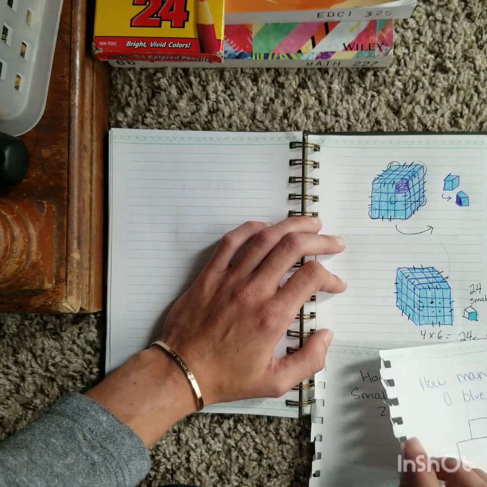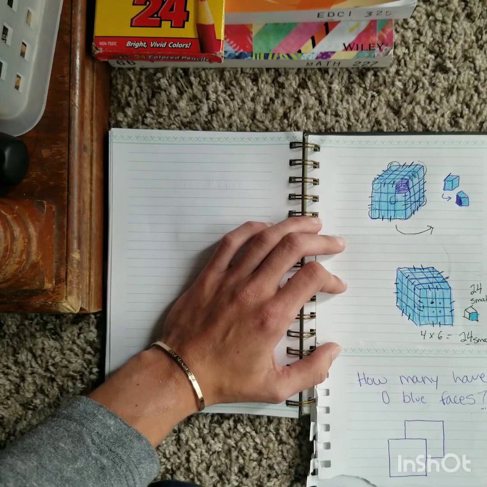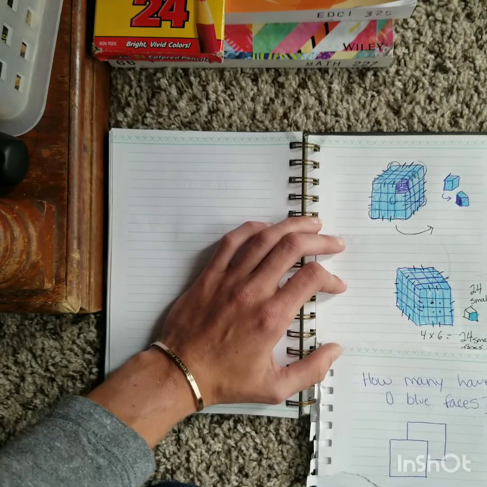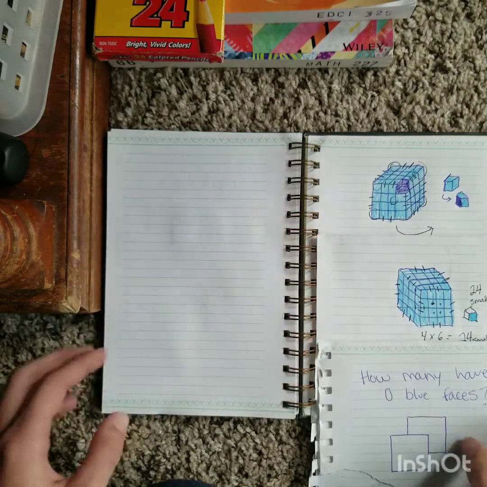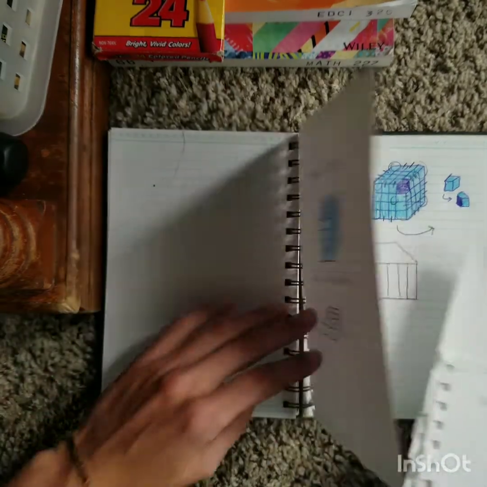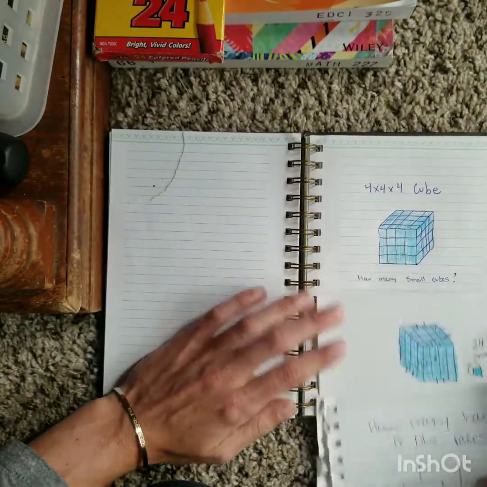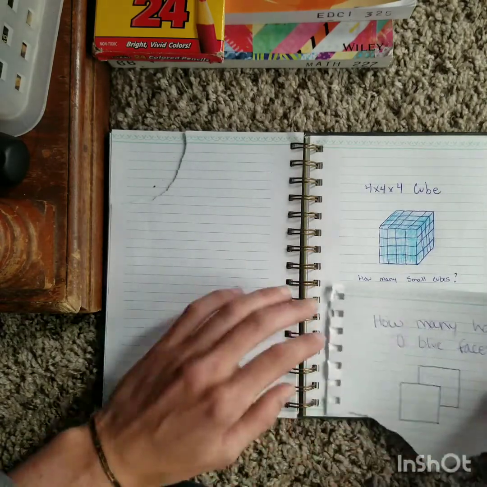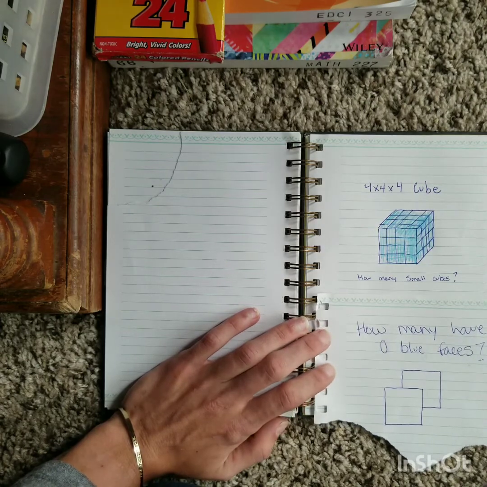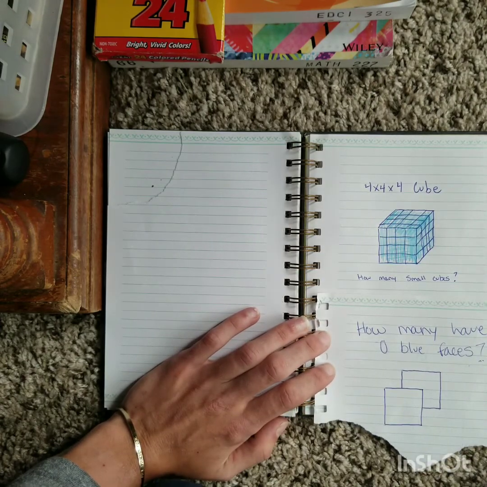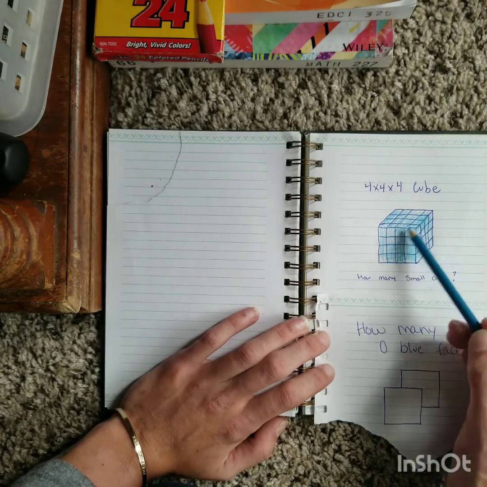And finally, students, how many small cubes would have 0 blue faces? Let's go back to our very beginning cube to look at this. To figure out how many cubes would have 0 blue faces, we are trying to figure out how many cubes are on the inside.